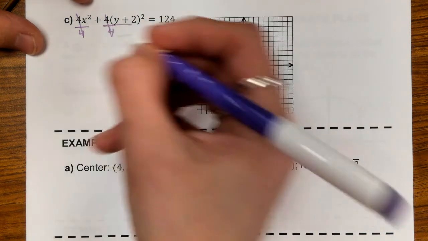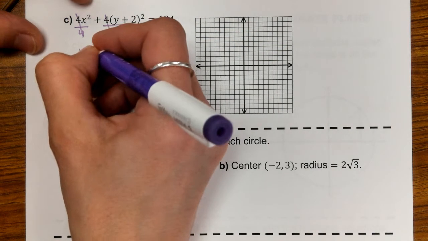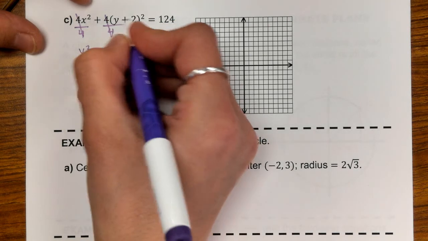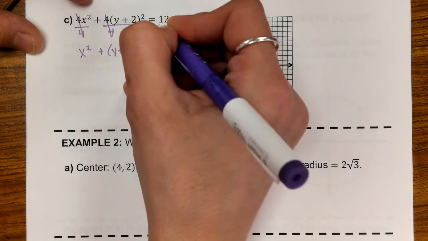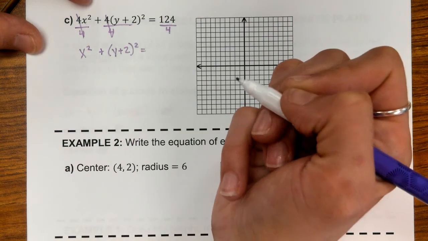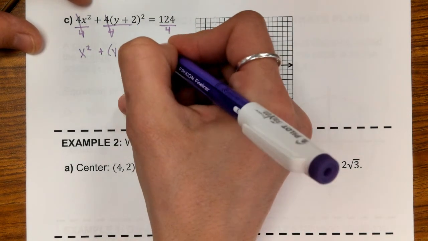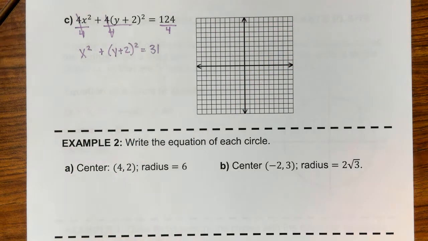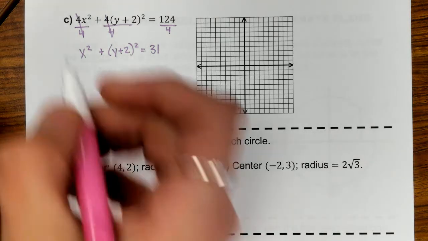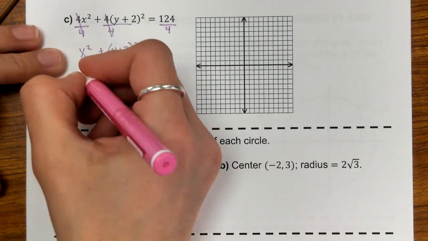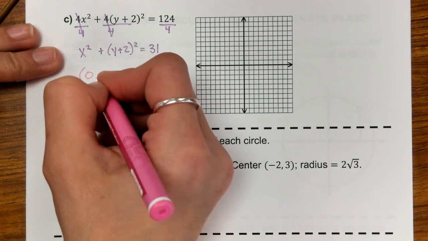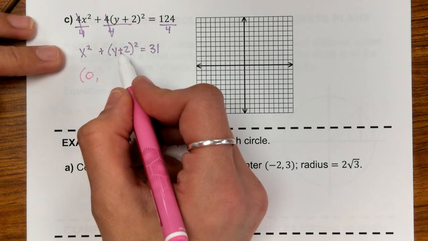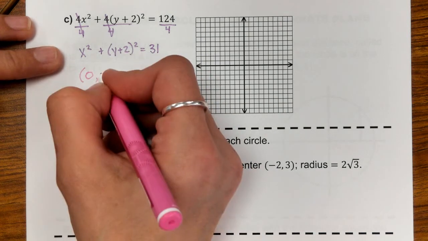Okay? So then we're going to wind up with just x squared plus, now we just have the y plus 2 squared, but we have to divide the other side by 4 as well, and that's going to get us 31. So when finding our center, we need to remember that nothing is attached. We're not adding or subtracting anything from that x, so your h is just going to be 0. Your k, you need to remember we have the plus 2. It's got to be the opposite, so we're going to have a negative 2.